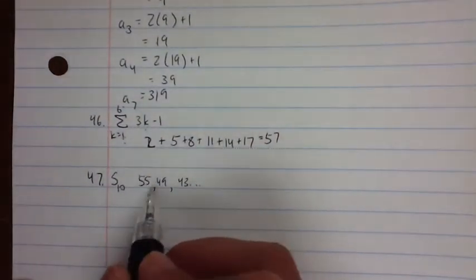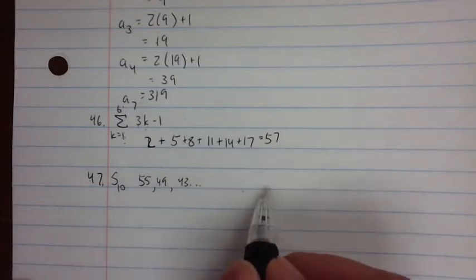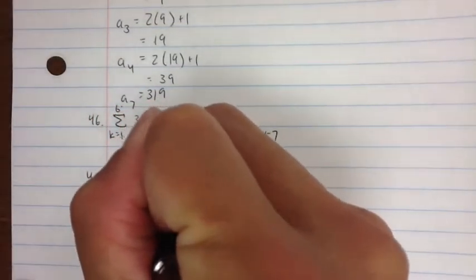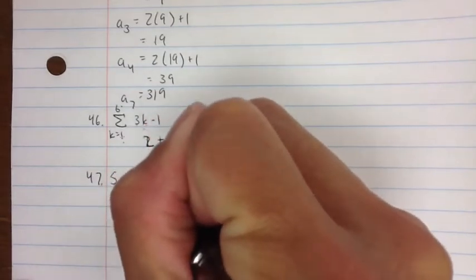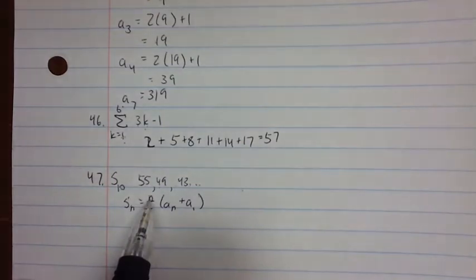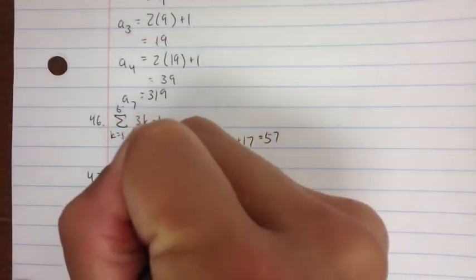You can simply go through each of these, find the 10 terms and add them all together, or you can use the formula that the sum is equal to n over 2 times the last term plus the first term, or the first term plus the last term. n is the total number of terms, so we have 10 terms there.